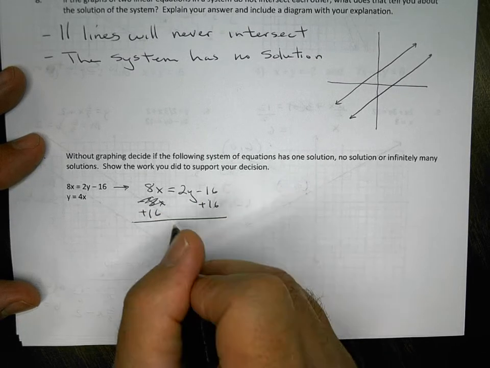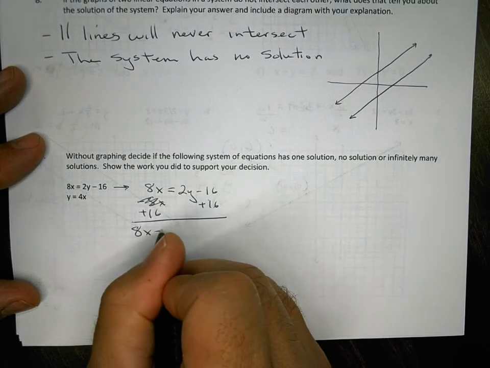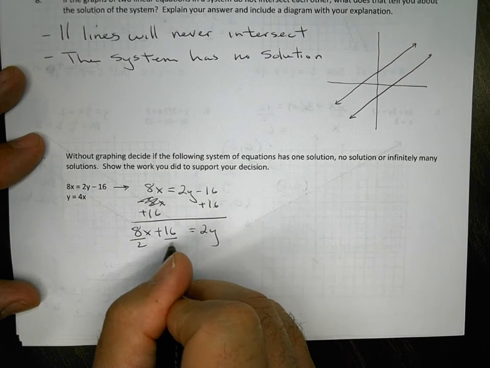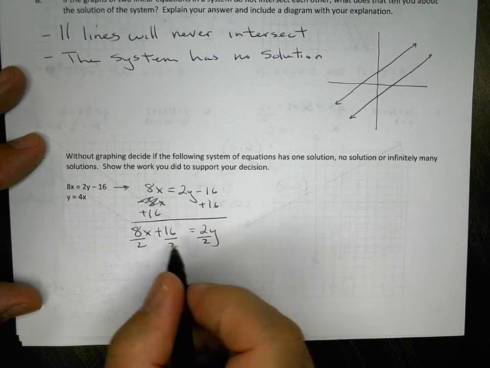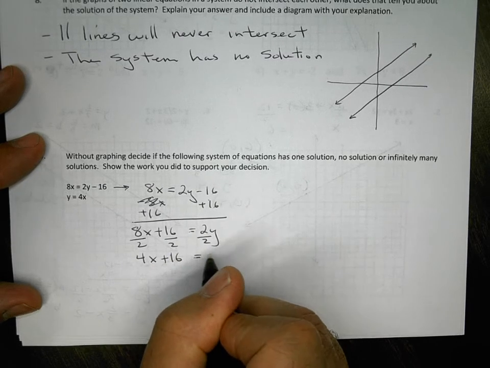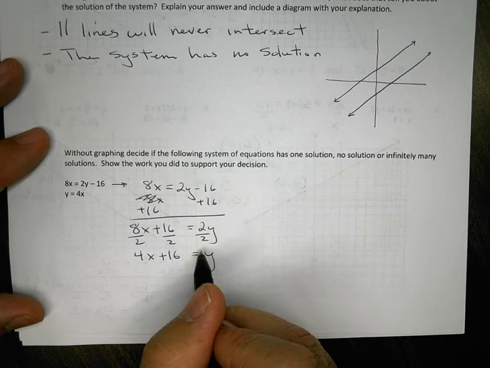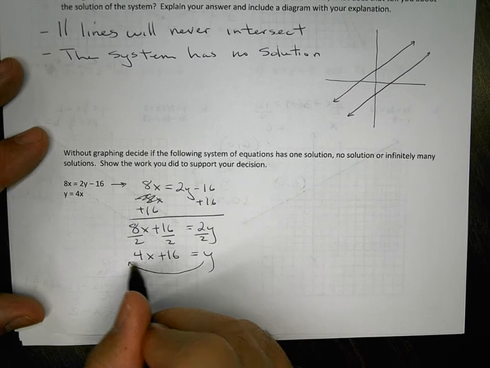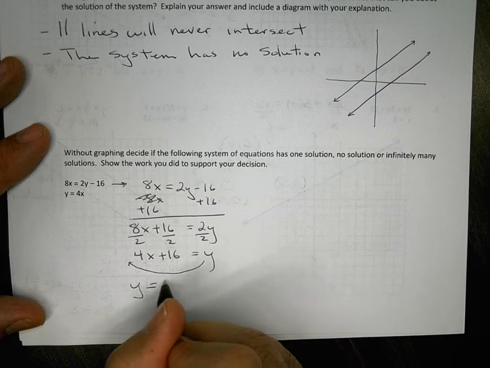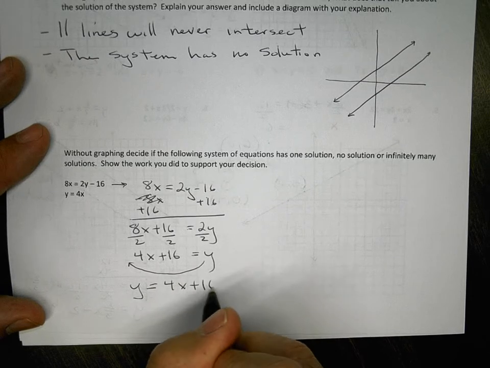And that will give us 8x plus 16 equals 2y. I'll divide everything by 2, and we get 4x plus 16 equals y. To make that a little more presentable, we'll move the y over there, and we get y equals 4x plus 16.